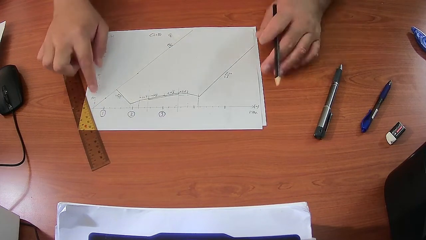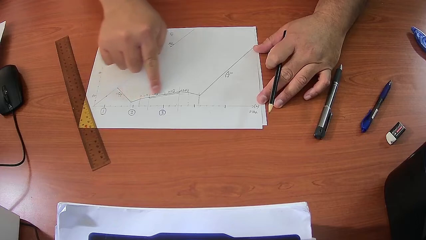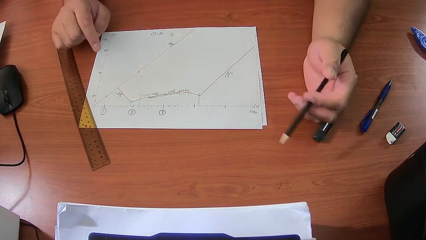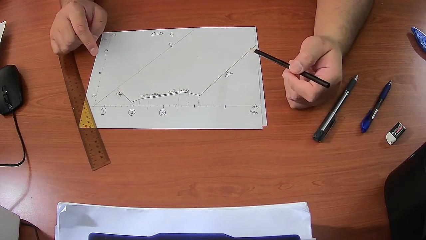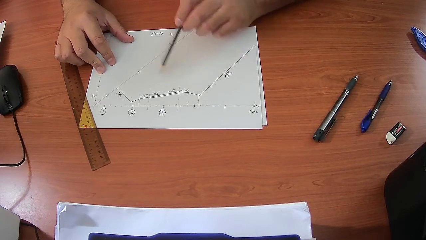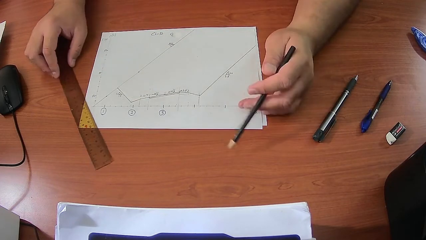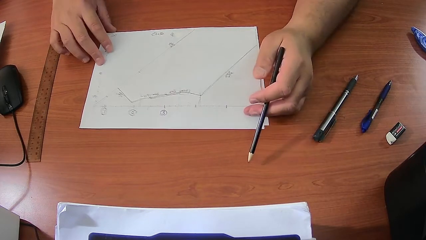So you can see this is your original terrain, and this is your design height. So all this needs to be cut away. Alright, so this is chainage 50.